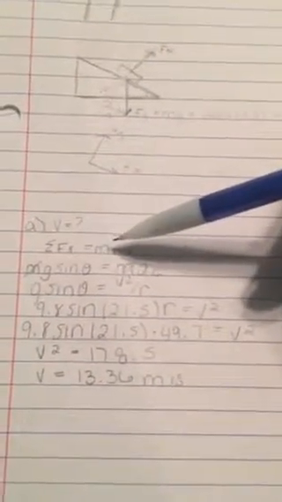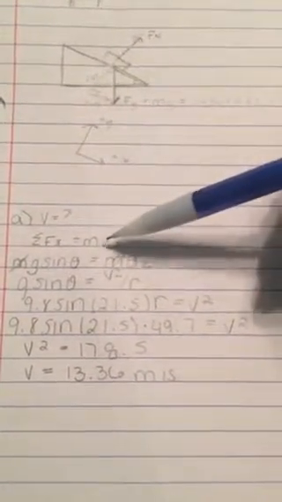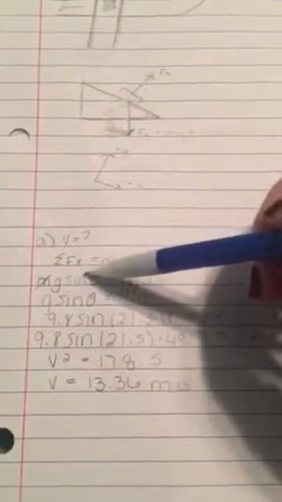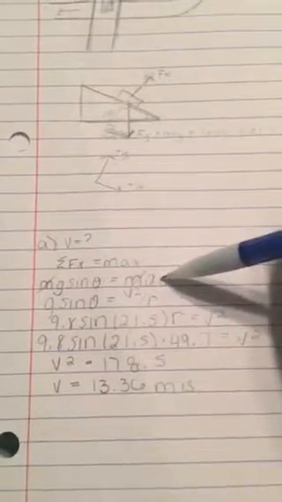So what we're going to do now is the sum of the forces, to find velocity. The sum of the forces in the x direction equals mass times acceleration. Because of this component right here in the x direction, we have mg sine theta equals m times centripetal acceleration. Therefore, the m's will cancel, and we're left with g sine theta equals v squared over r. V squared over r is how to find centripetal acceleration.